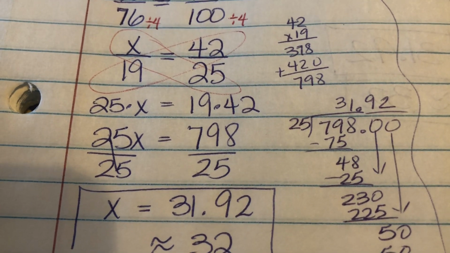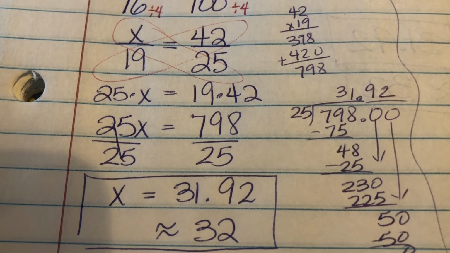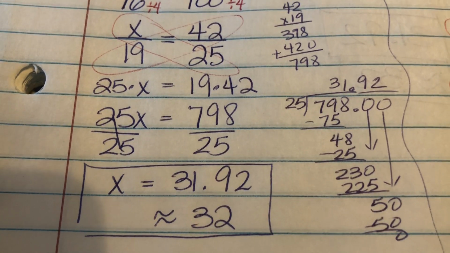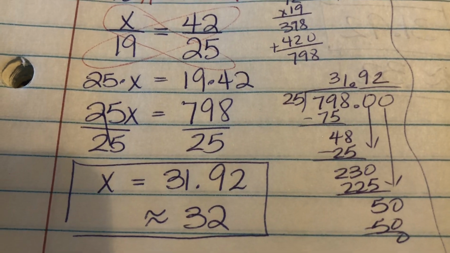Now if it asks you to round to the nearest whole number, then that means it's about 32. This little squiggly equal sign basically means approximately or about. It says it's not exactly 32, but it's pretty close to it.